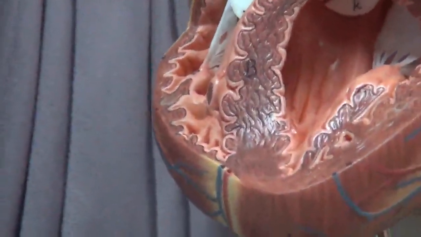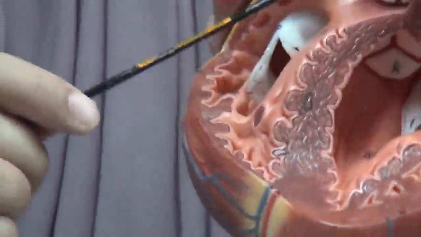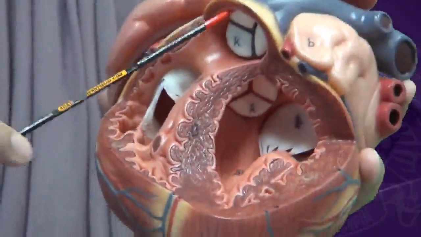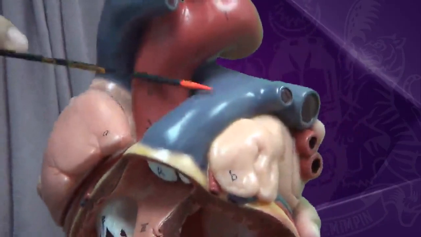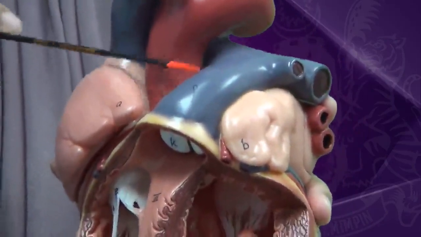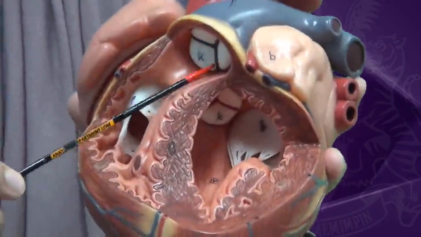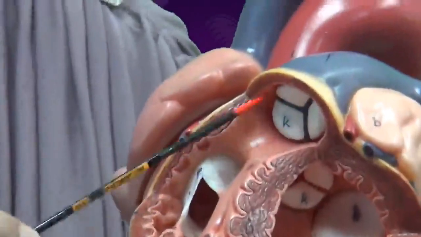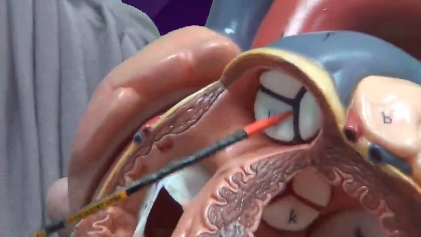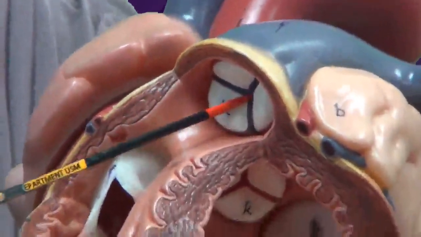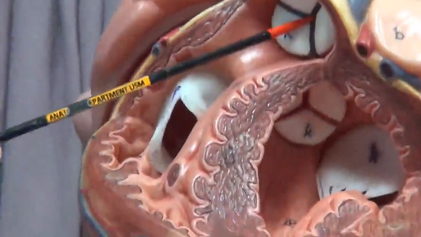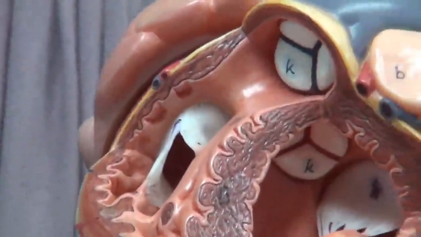And other than that, what else? All right, there is another valve here. Can you see the valve? If you look from anterior, of course, you can see the pulmonary trunk. So this valve here is the pulmonary valve. Remember, this is not an atrioventricular valve like the tricuspid valve. It is the semilunar valve because the shape of the cusps is semilunar. If you look from above, it's like cups.